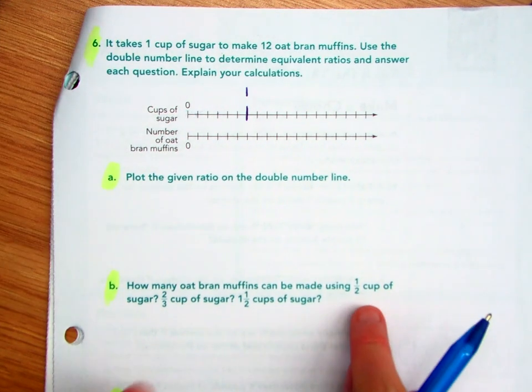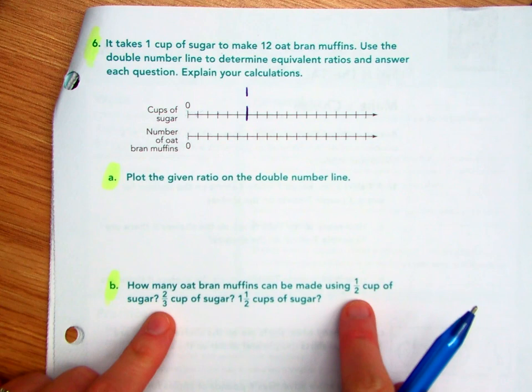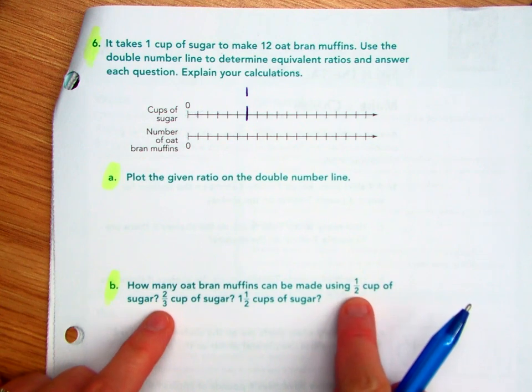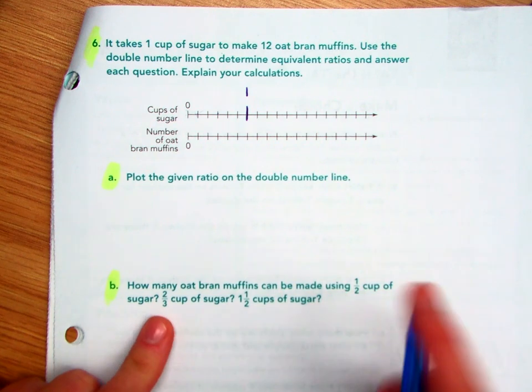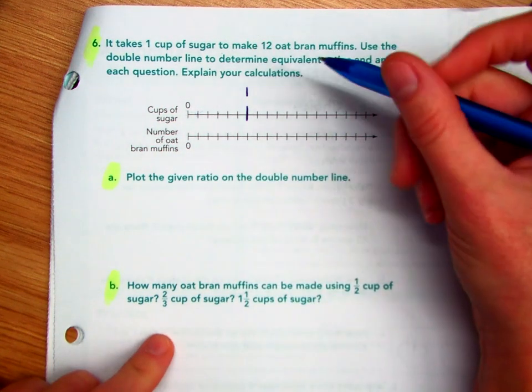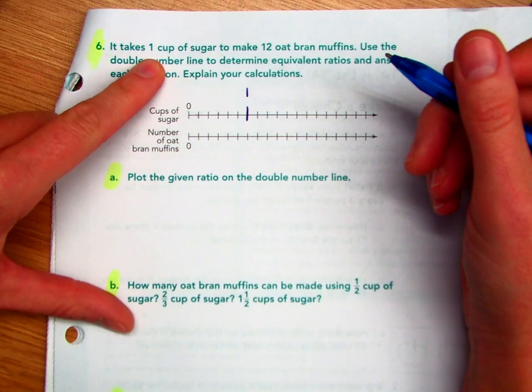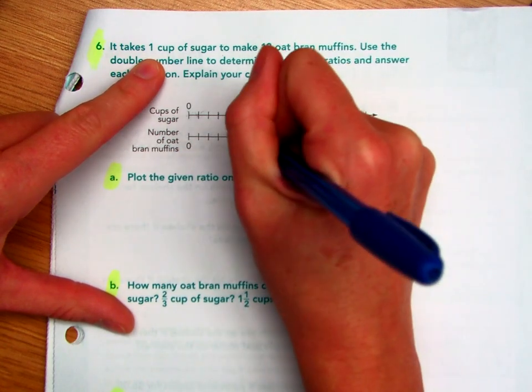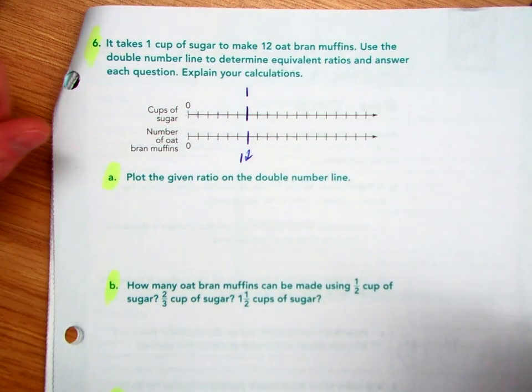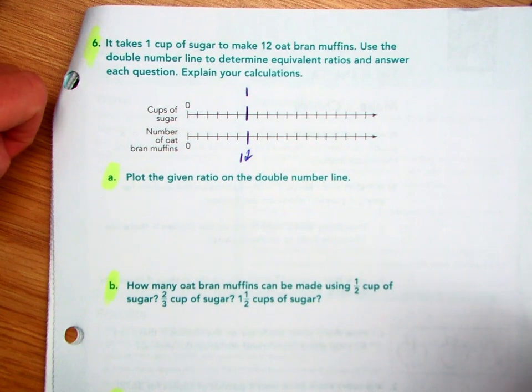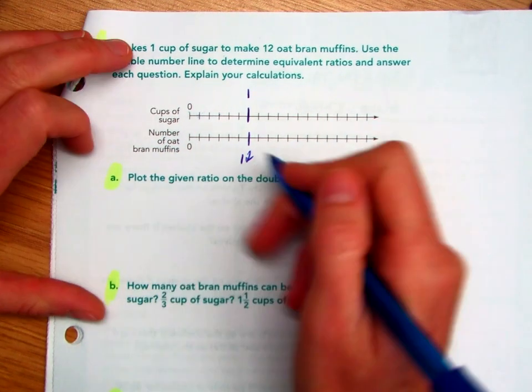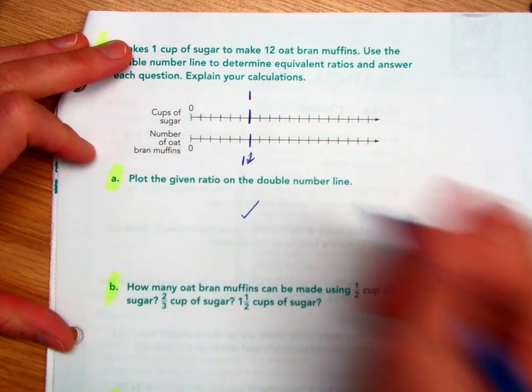I thought of a common denominator between the 2 and the 3. The common denominator would be 6. I know I'm going to need a 6 for the parts they're asking me for. So 1 cup of sugar makes 12 muffins. All right, we did part A. We plotted the original. Check.